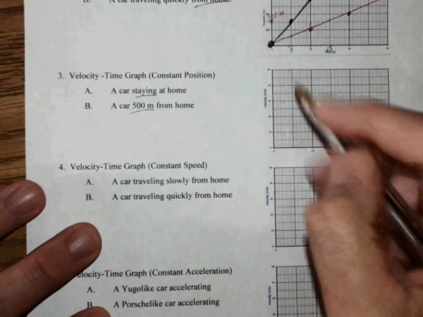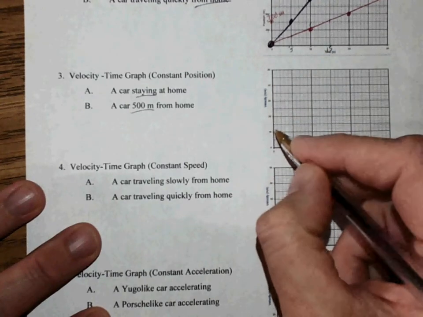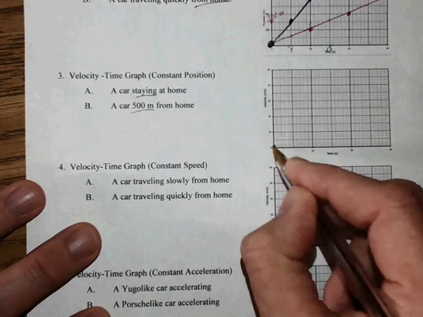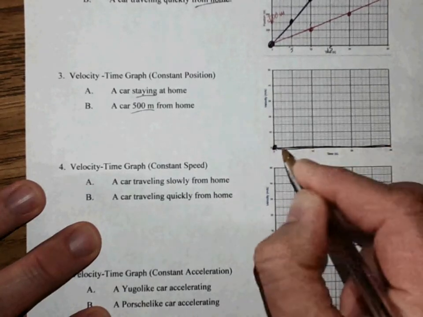This is a velocity time graph. Velocity is measured here in meters per second, which you've done in the lab. Well, he's not traveling at all. He's going 0 meters per second.